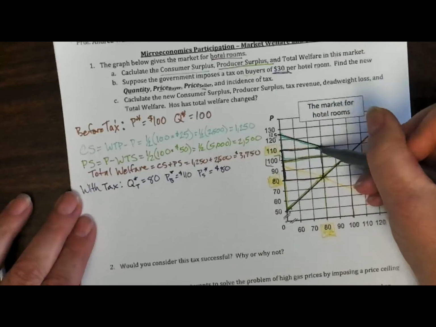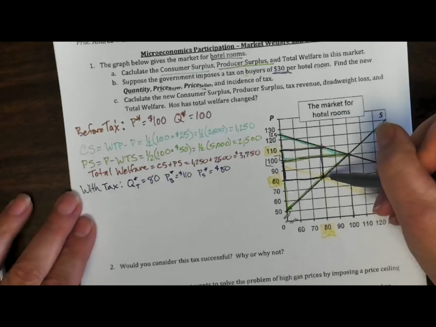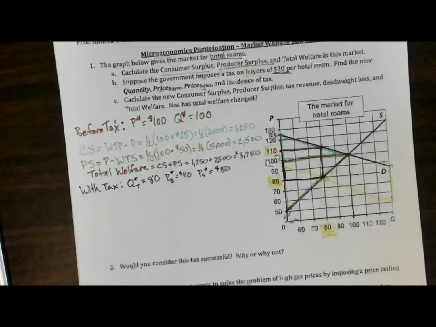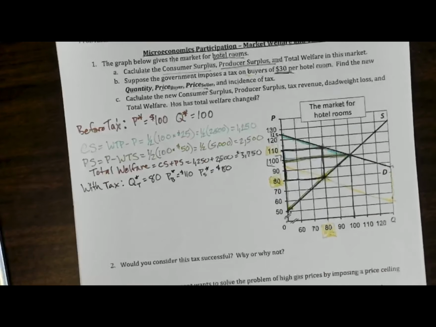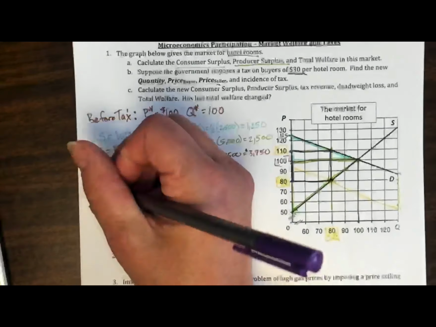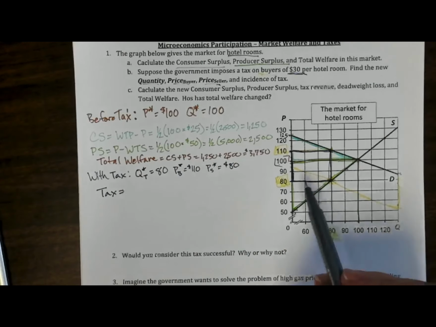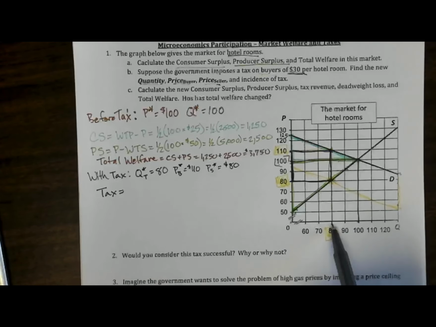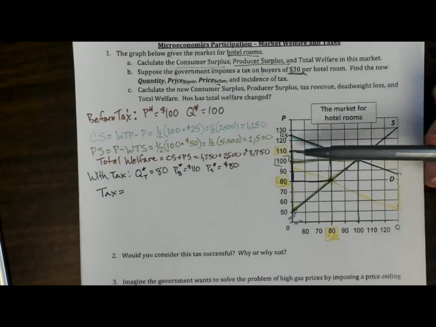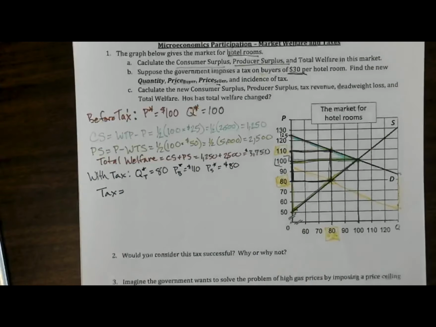So this is going to be our tax revenue right here. And we can actually calculate this by finding the area of a rectangle, right? The value of the tax is going to be the area of this rectangle from 0 to 80 hotel rooms and from 80 to $110. Or you could think of it another way.